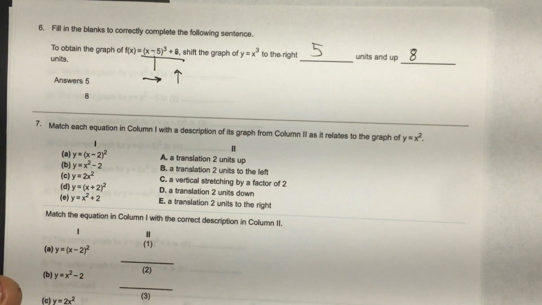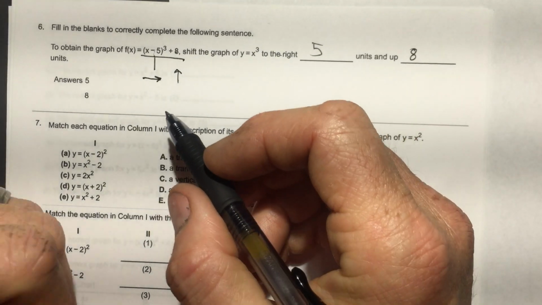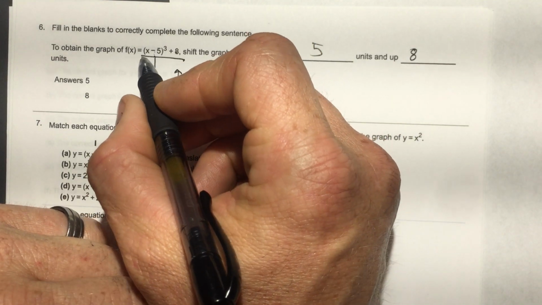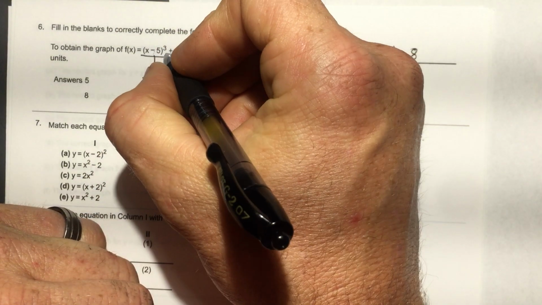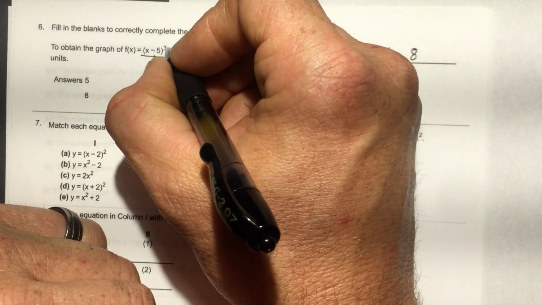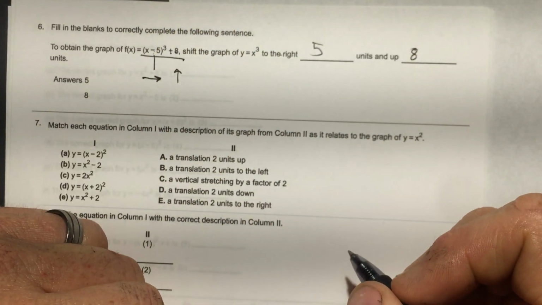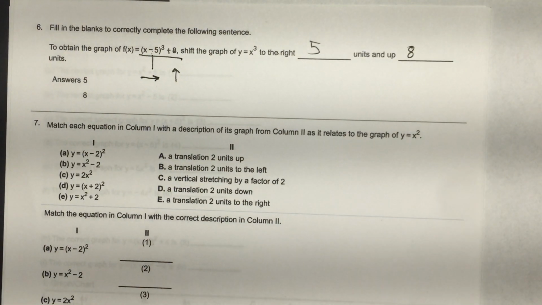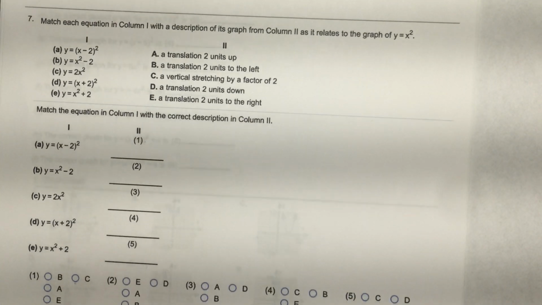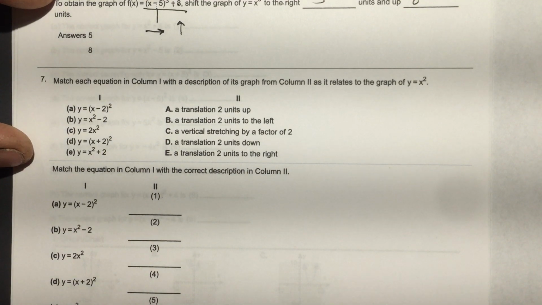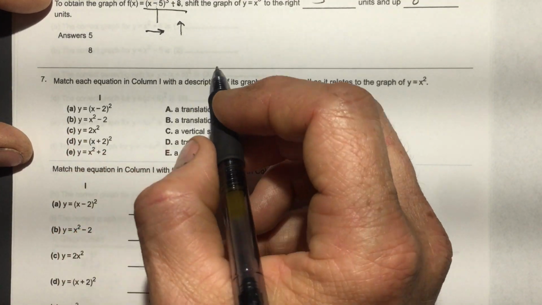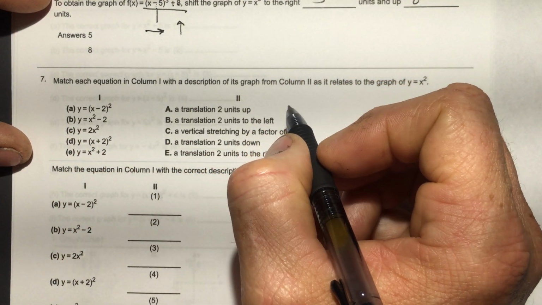All right, so basically, if it's in the parentheses, that's horizontal, and it does the opposite. And if it's not in parentheses, that's vertical, and it does whatever it says. So it's like this is up 8. If this was minus, it would go down 8. All right, so now here we've got a few of them. Okay, match each equation in column 1 with its description from column 2.